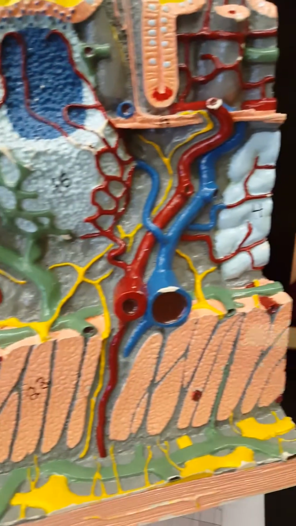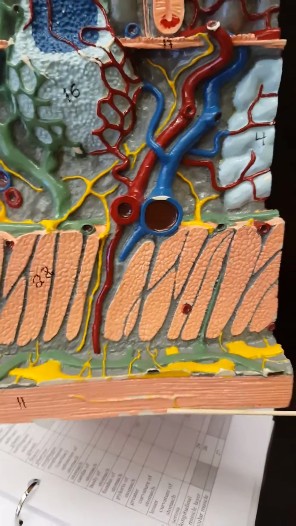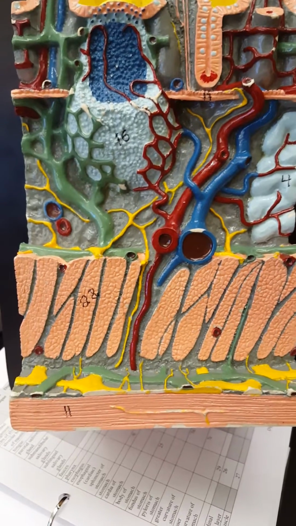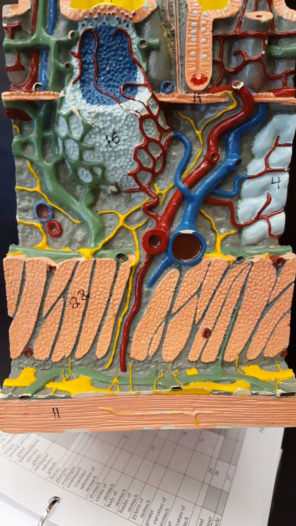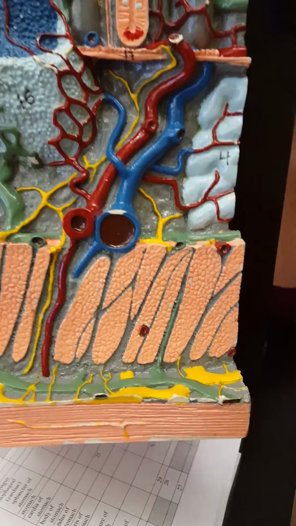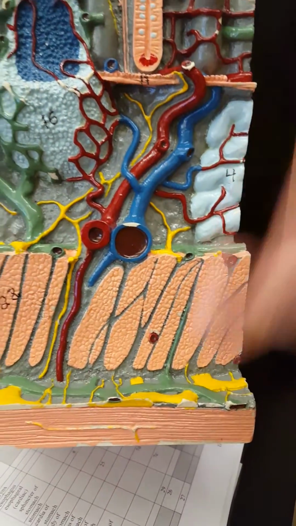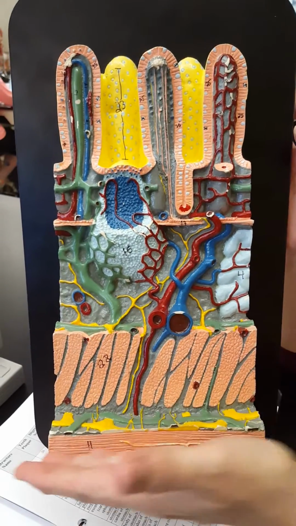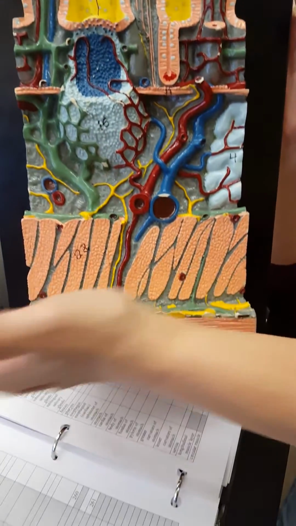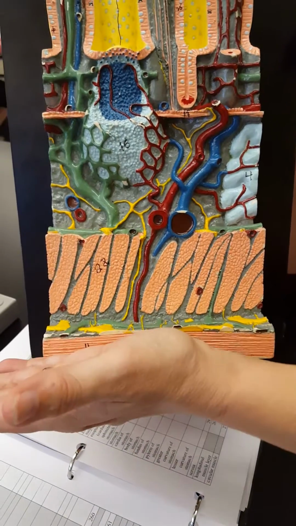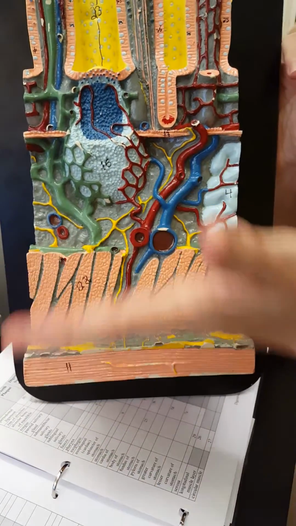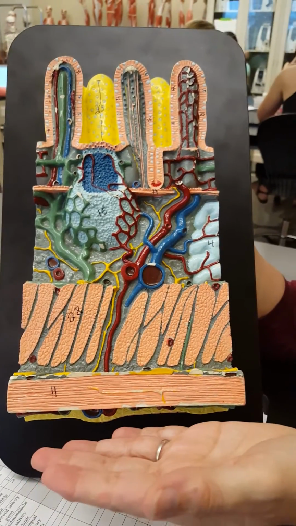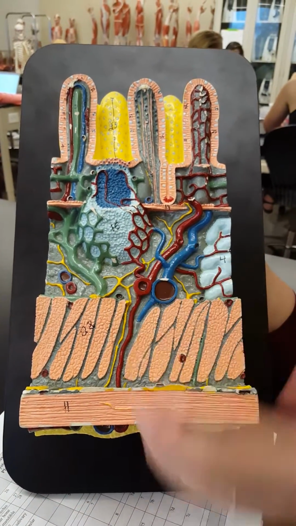Okay? The next layer is called the muscularis externa, and in most parts of the GI tract, it's two different layers of muscle, and they have two different fiber directions. This is the circular, because remember, this is the wall, and so this is like in a circle. So this is the circular layer, and this layer is the longitudinal layer, so it's going to go the long direction of the GI tract. But they're always right next to each other. In the stomach, you actually have a third layer too, the oblique layer, but only in the stomach.